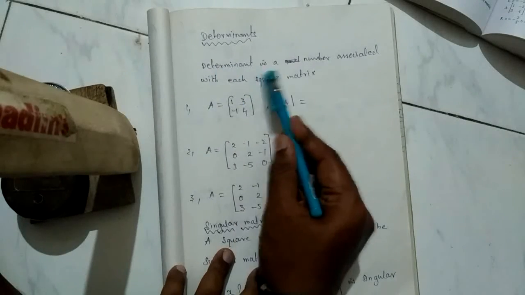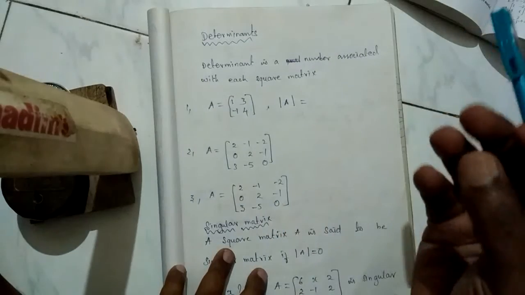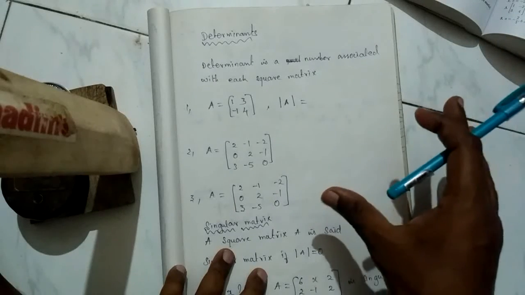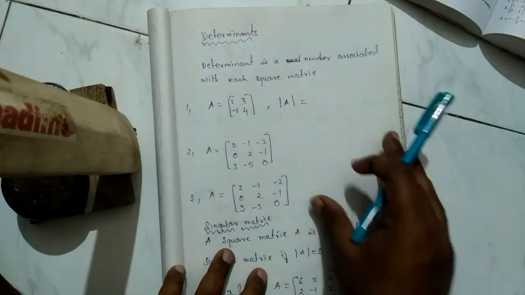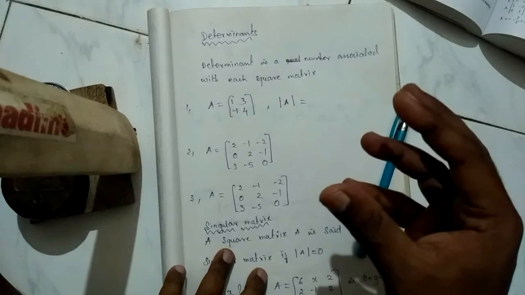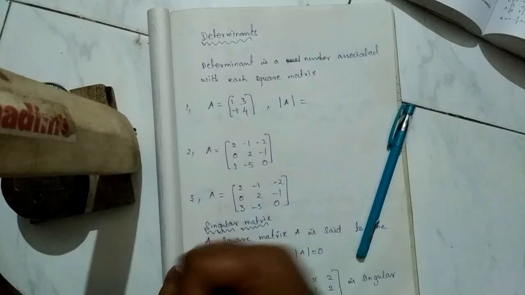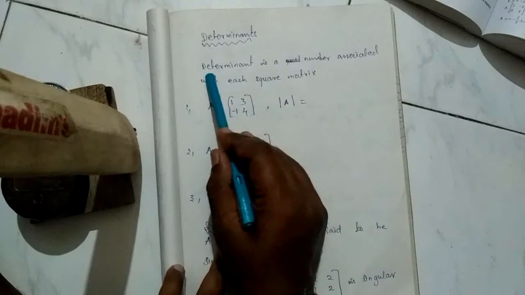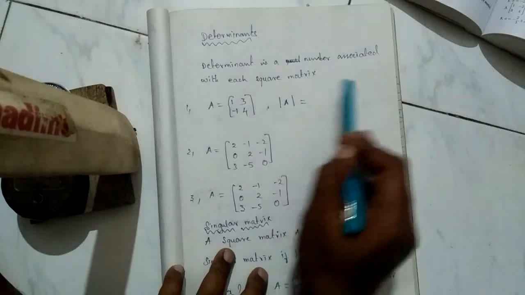Determinant is a number associated with each square matrix. It's just a number associated with each square matrix. Okay, the determinants concept itself is based on the square matrix only. Okay, so every matrix will be associated with some number. That number is nothing but the determinant. So as per the definition, a determinant is a number associated with each square matrix.